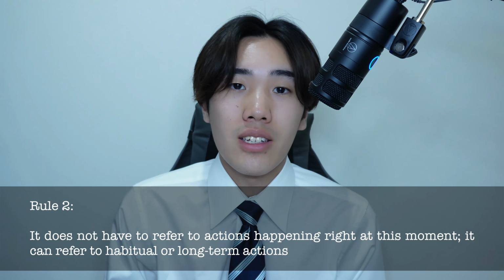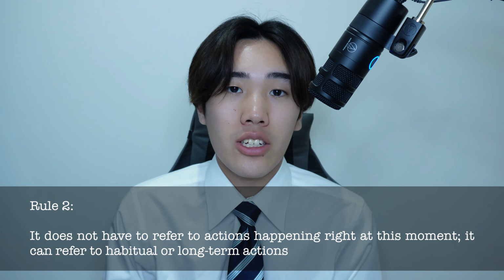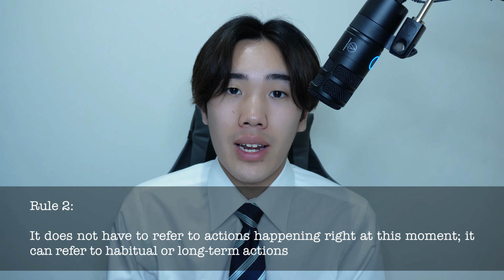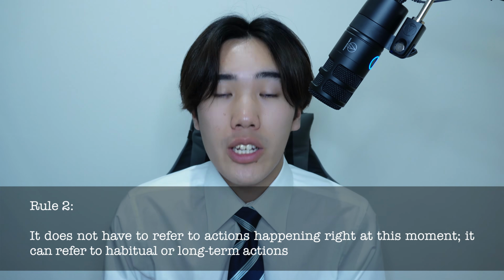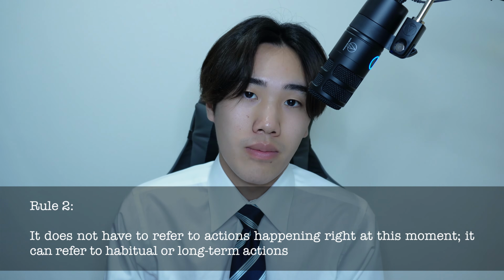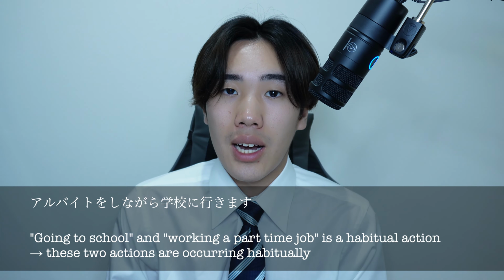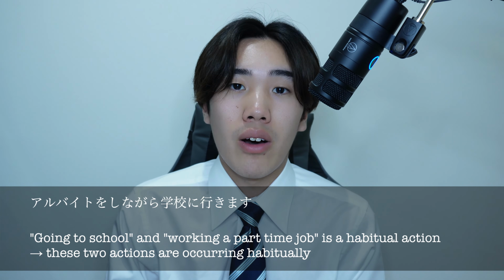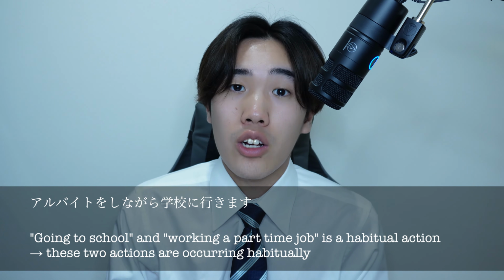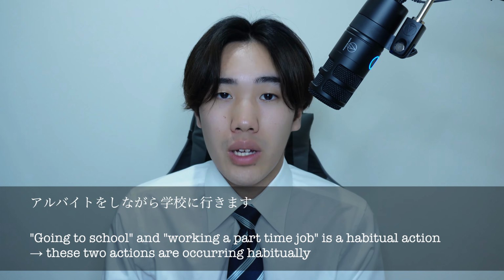Now the second rule is that when we use nagara, it does not have to refer to actions that happen currently or that is happening at the current moment. Instead, it can refer to a habitual or a long-term action. So if we look at the first example that I brought up, アルバイトをしながら学校に行きます. In this case, we are talking about a habitual action. We are going to school while doing a part-time job.